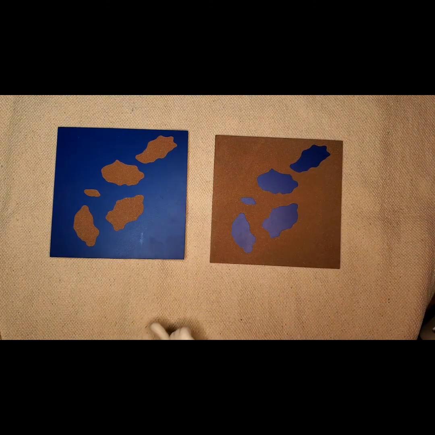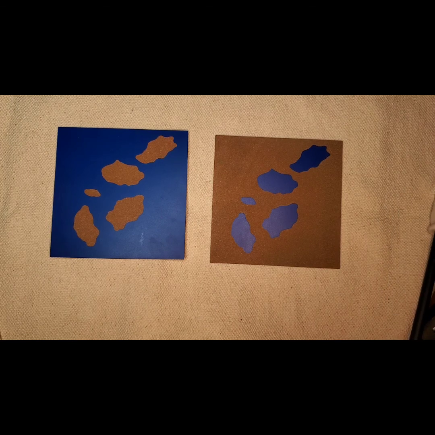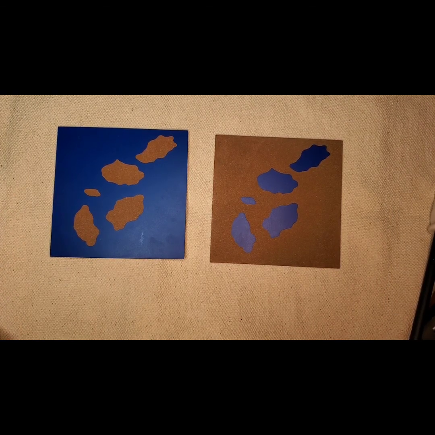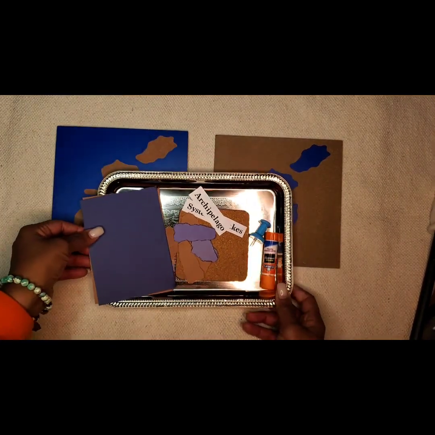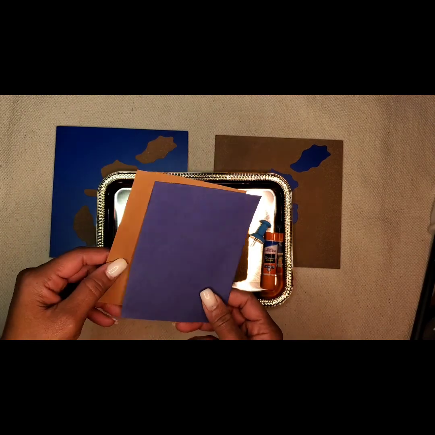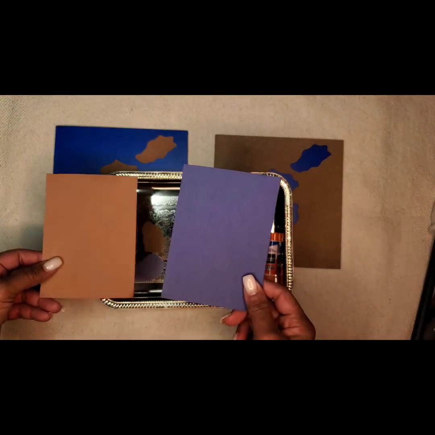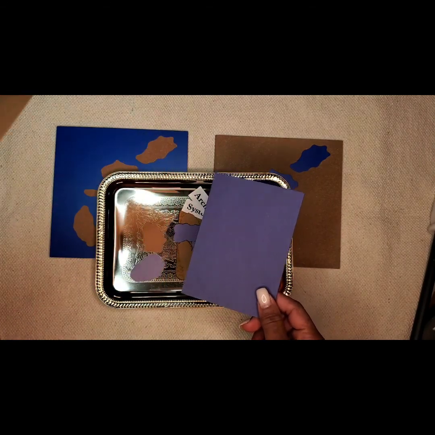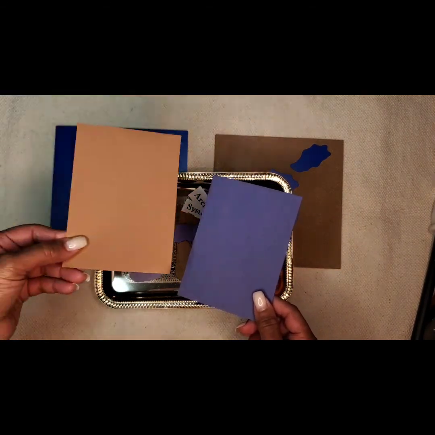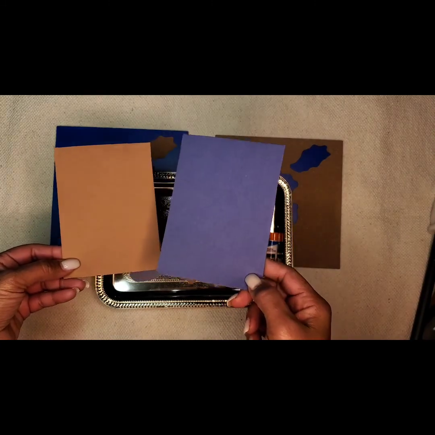Now, it's time for us to do our own. But this time we are ahead of the game. For weeks now, we have been folding our blue construction paper and our brown or green construction paper. The brown or the green was for the land and the blue was for the water.